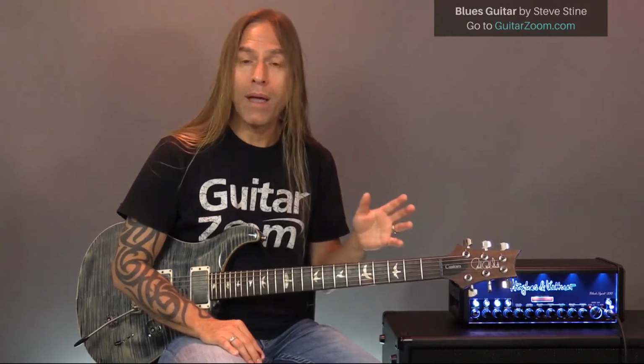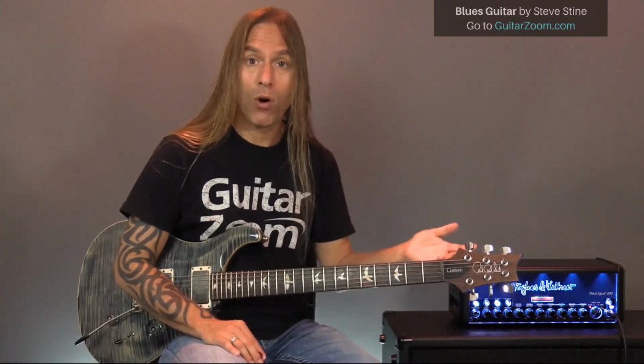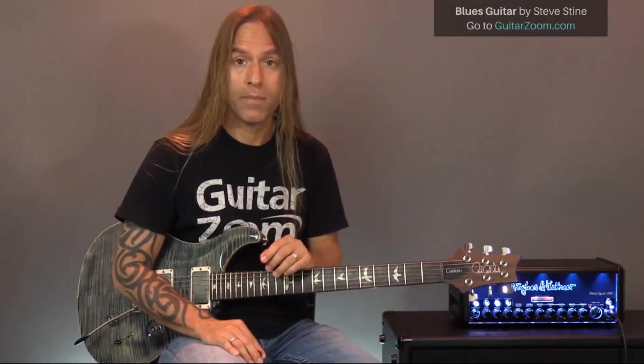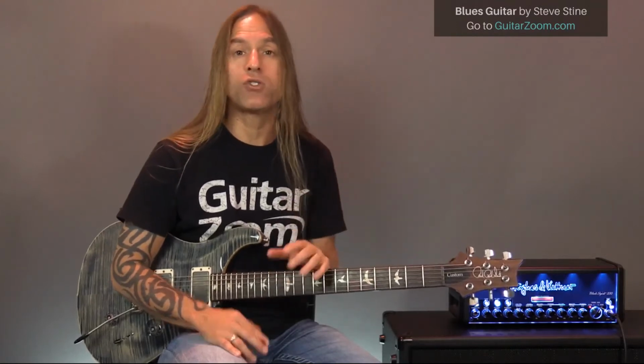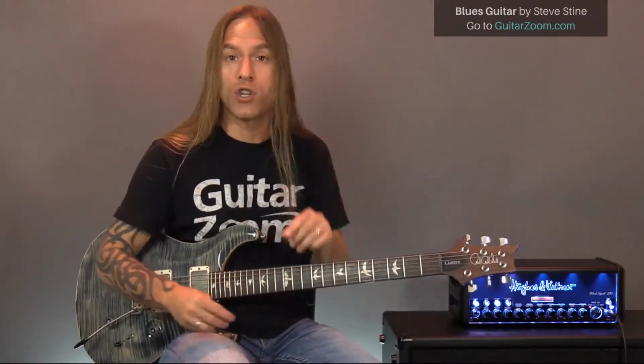So the first 4 measures are going to be the 1 chord. The second 4 measures are going to be half 4 chord and half 1 chord. And then the last 4 measures are going to be what we call the turnaround, which goes 5, 4, 1, 5. Now, if you have a pencil handy, please write this down. What we're doing is we're thinking about the first 4 measures as just being a 1 chord.